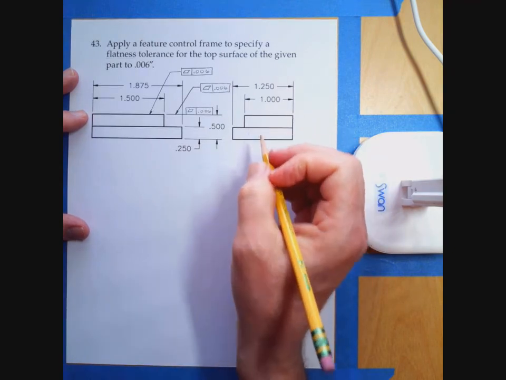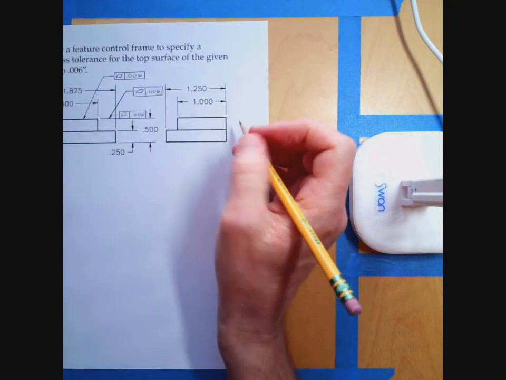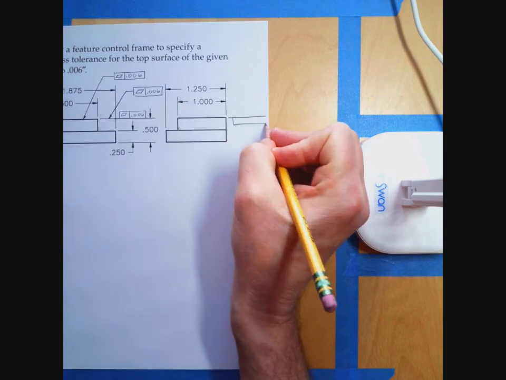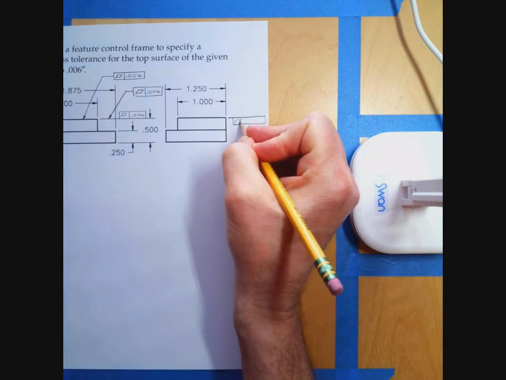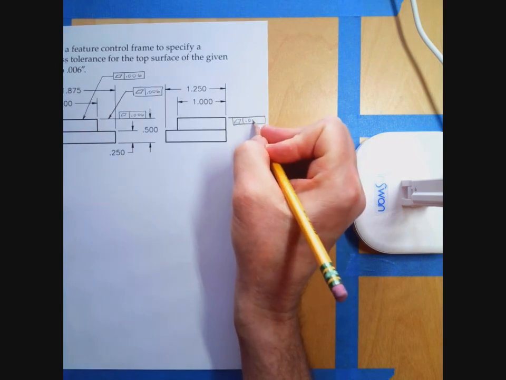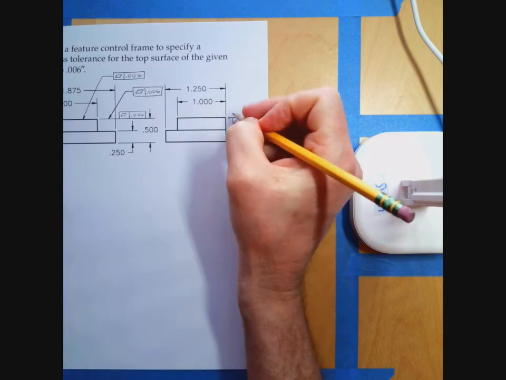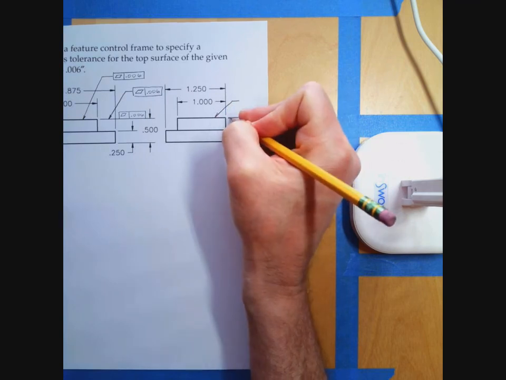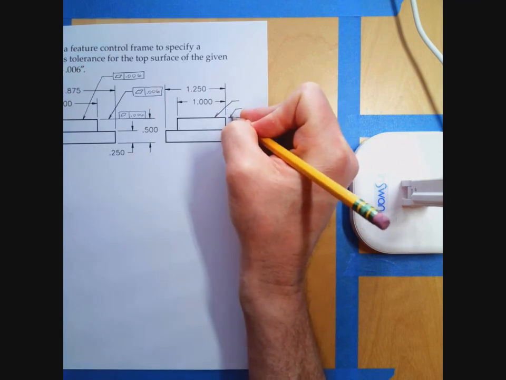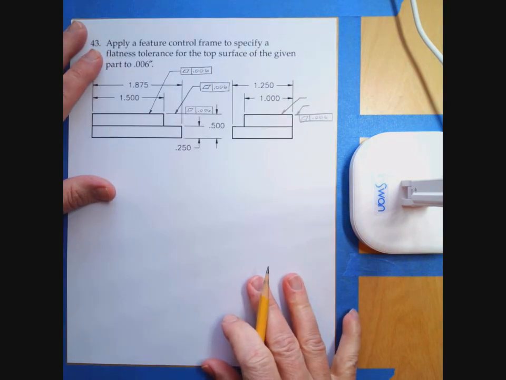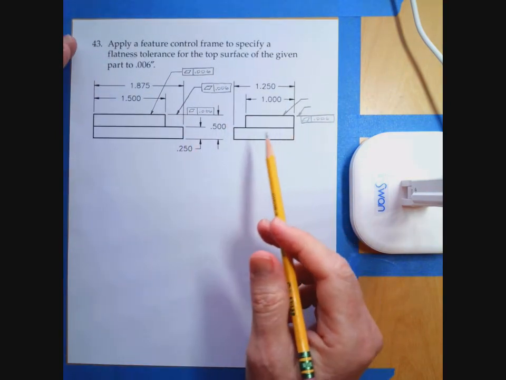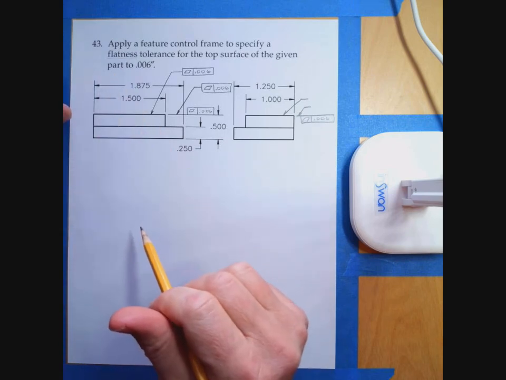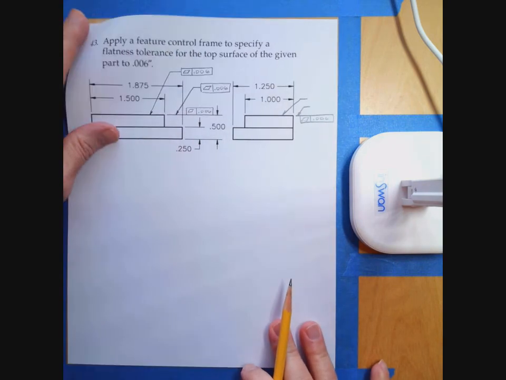Over here, we don't have an extension line, but we can always create one. Extension lines don't have to be used just for dimensions. We could point to the surface, or we could point to an extension line. So those are the six different ways that we could apply a flatness tolerance to the top surface. Okay, let's move on to the next one.